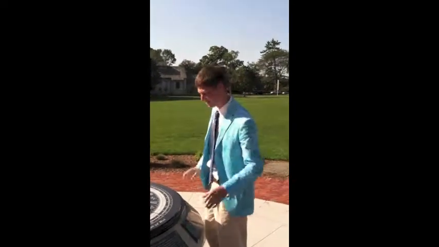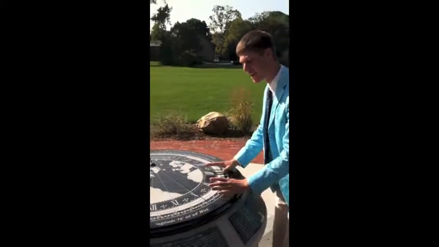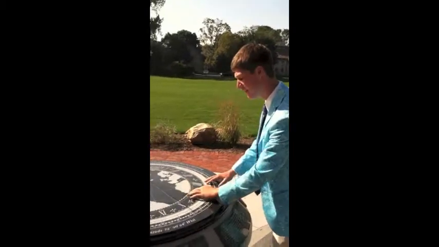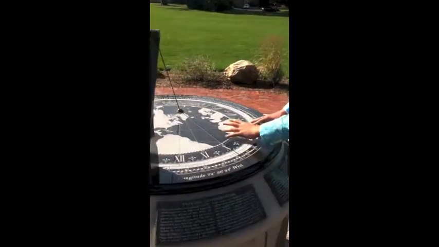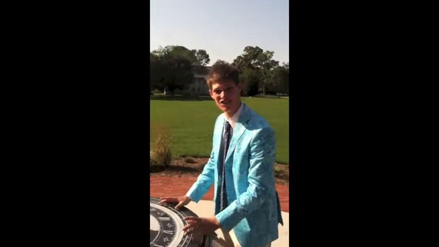The gabbro, the rock that is beneath the Deerfield Academy sundial, made from a very thick substance, very similar to marble, right? Very soft, like a kitty soft. And it's made in the Shaanxi province in China.